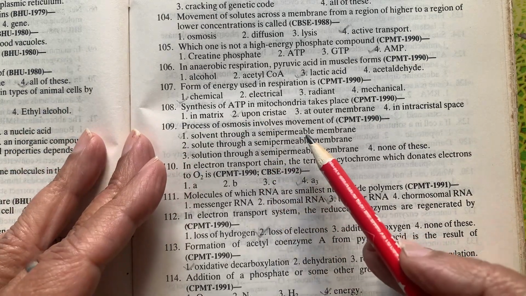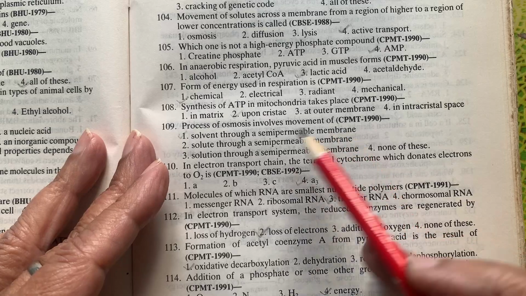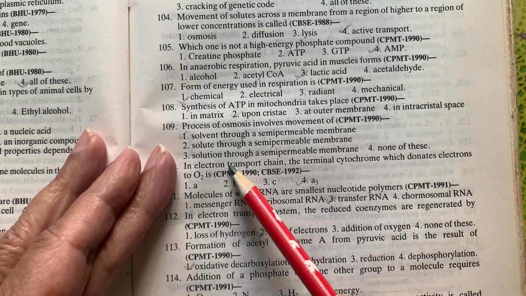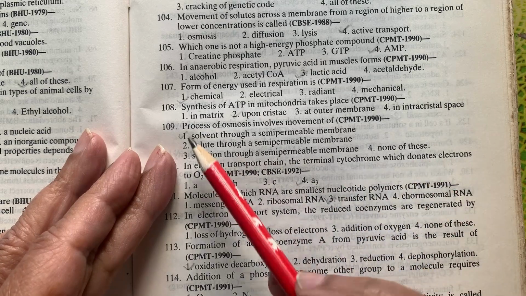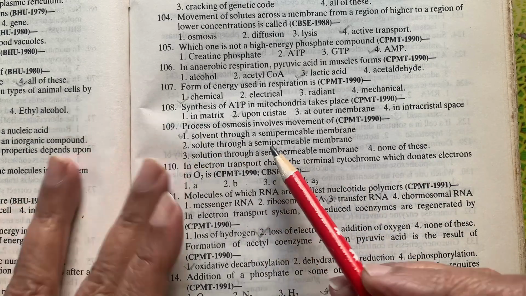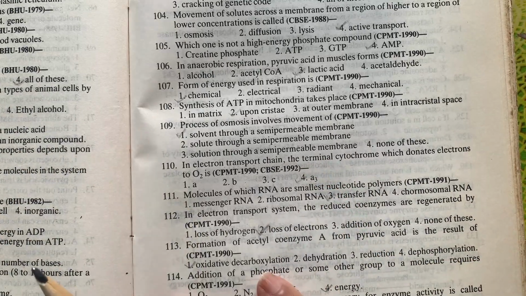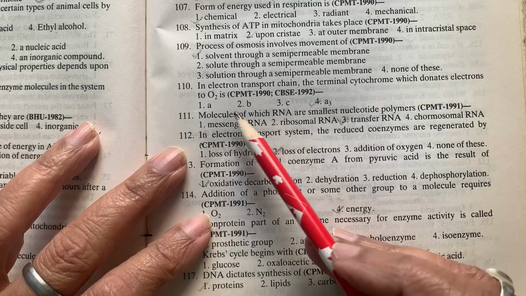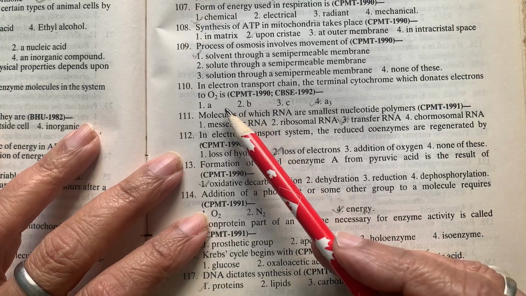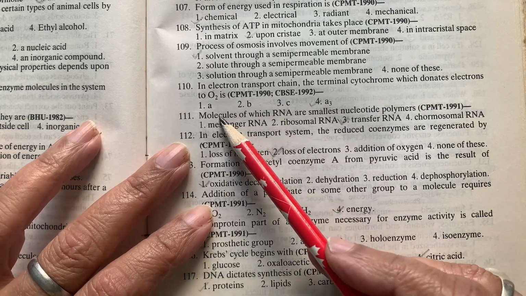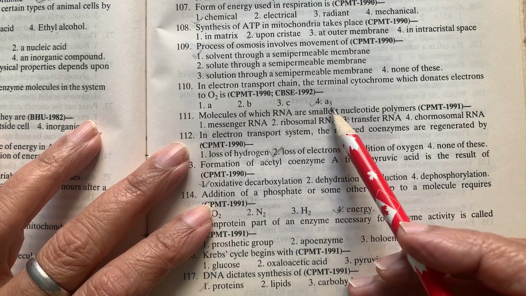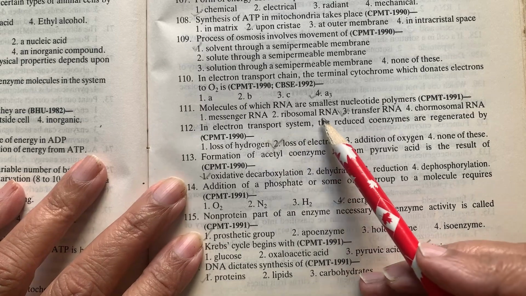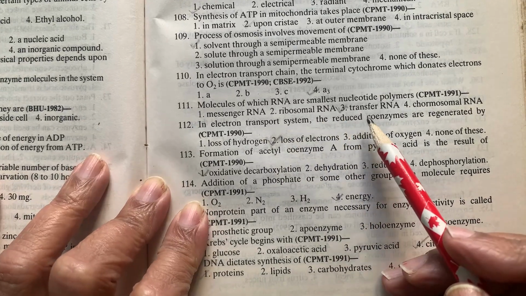Process of osmosis involves movement of solvent through a semipermeable membrane, solute through a semipermeable membrane, solution through a semipermeable membrane, none of these. The first option is correct, solvent through a semipermeable membrane. In electron transport chain, the cytochrome that donates electrons to oxygen is A, B, C, A3. It is A3.